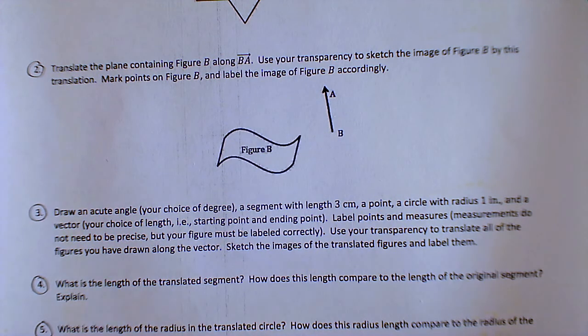Problem 2 says translate the plane along the figure B, containing figure B along the vector BA. Use your transparency to sketch the image of figure B by this translation. Mark points on figure B and label the image of figure B accordingly.